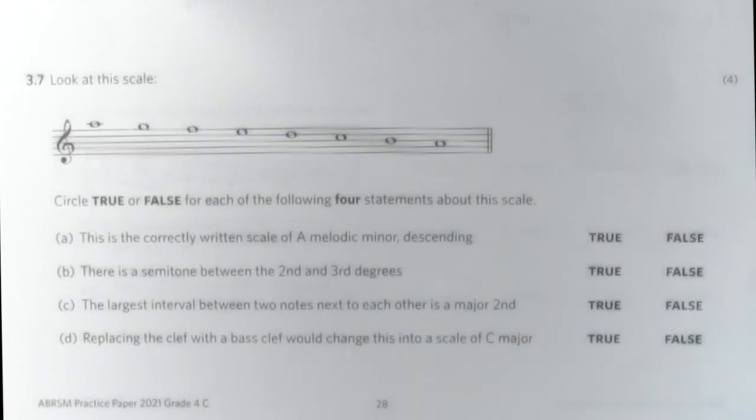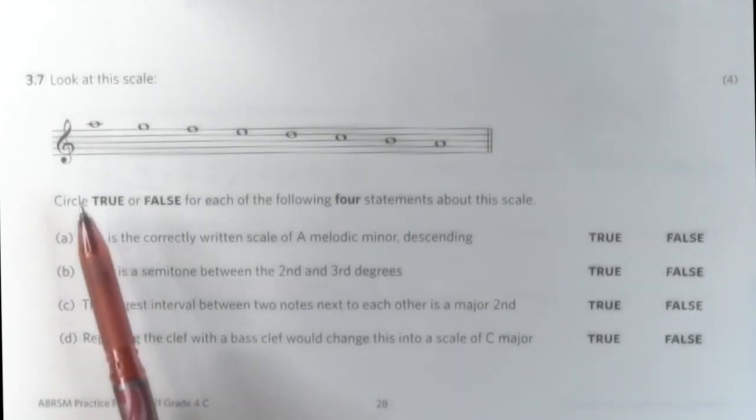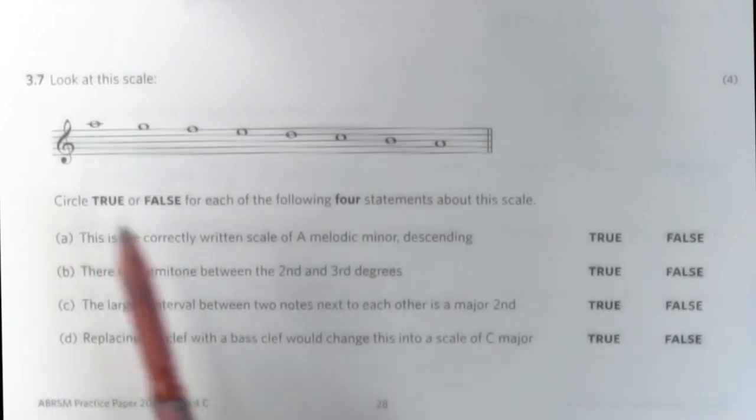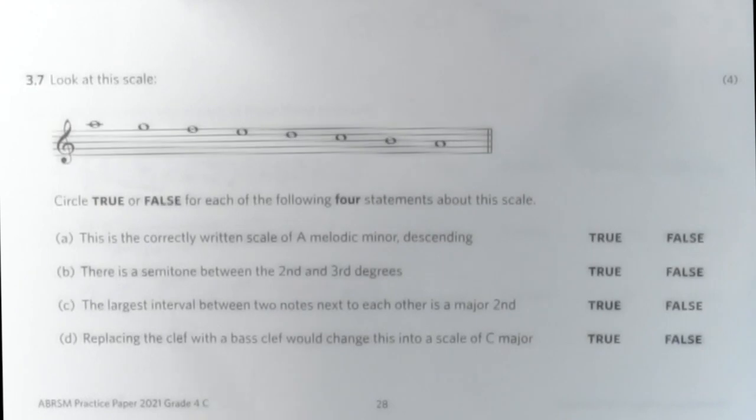In this question, we need to circle true or false after looking and observing the scale. This is a correctly written scale of A melodic minor descending, yes, because A minor is the relative minor of C major and has no sharps, no flats.